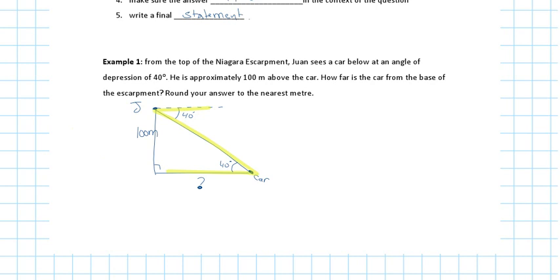According to this triangle and to the angle of interest, name the triangle for me. Name the opposite, adjacent, hypotenuse. The 100 is the opposite because that's opposite from the angle of interest. That's the adjacent, correct. Good. Now, I'm looking for the adjacent, knowing the opposite.